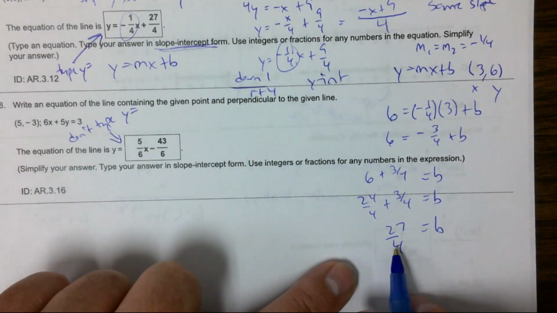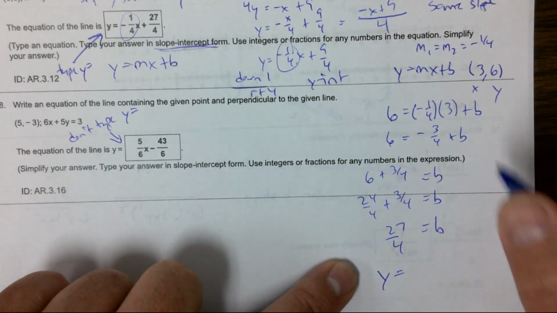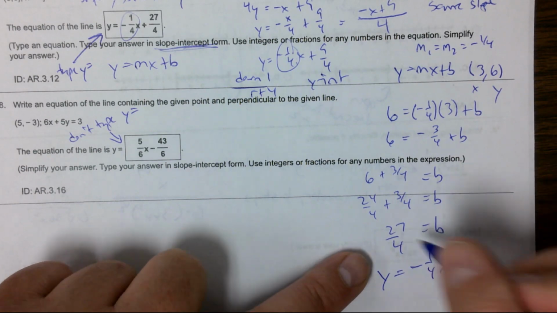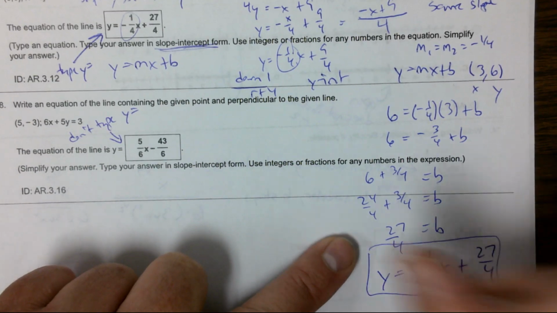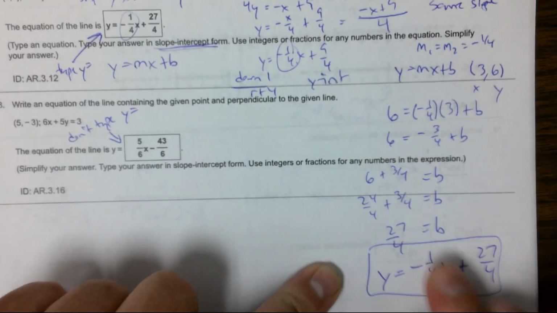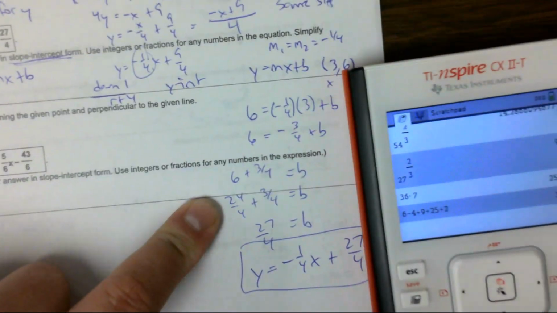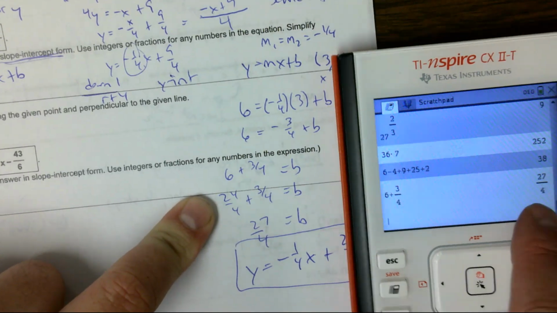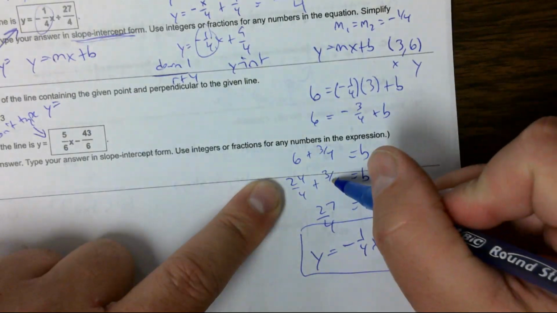Now, that means you're going to go back and say y equal, your slope was negative 1/4, and then your b is the 27/4, like that. Now, if you don't like getting your common denominator, you can just say 6 plus 3/4, and there's your 27/4. So that part you can do in your head or on your calculator.